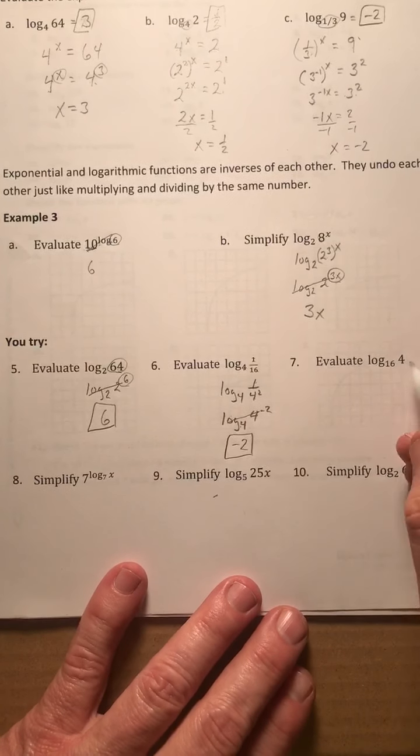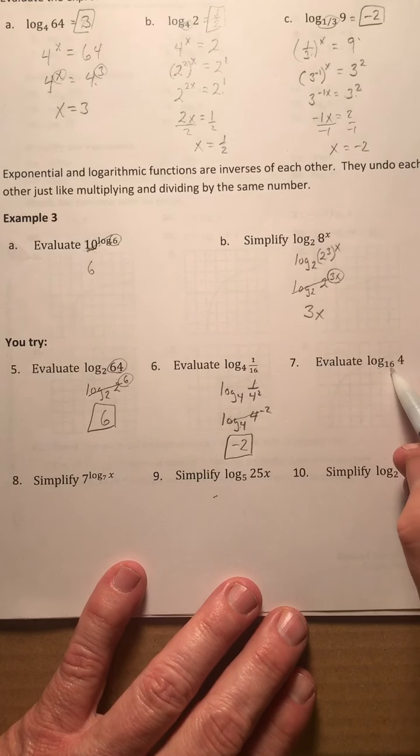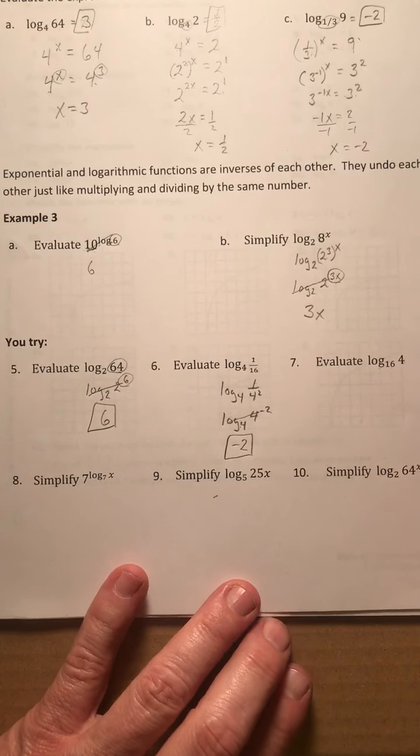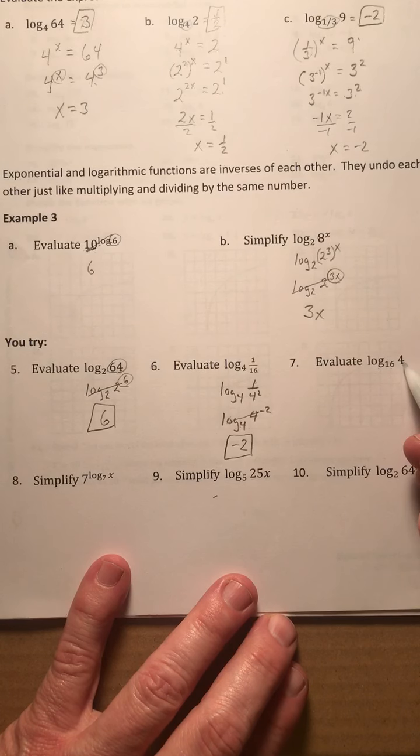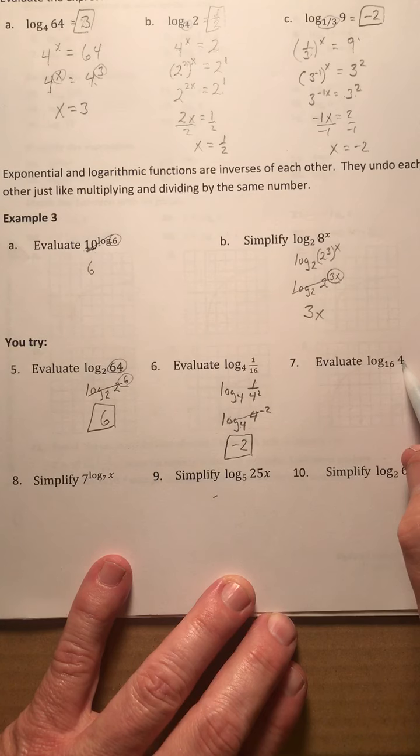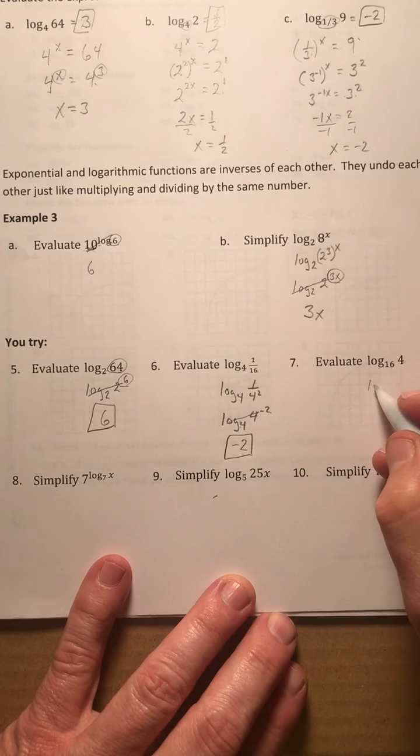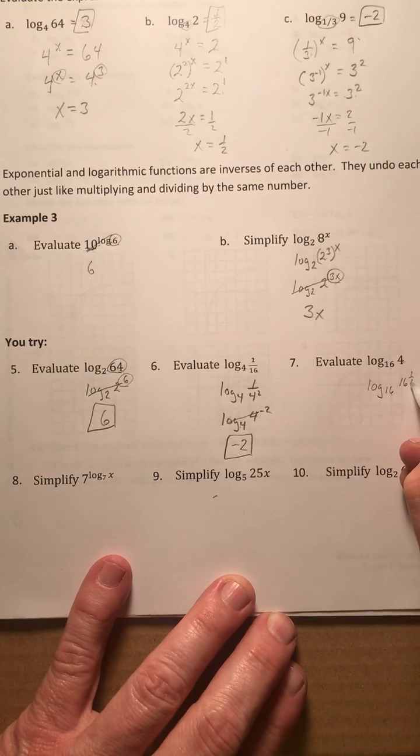Now the next one, we have log base 16 of 4. This one is a little trickier, because to make this a power of 16, we want this 4 to be a 16. Well, 4 is actually the square root of 16. So we would write it as log base 16 of 16 to the 1/2 power.